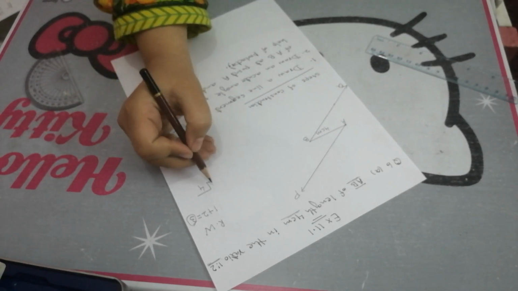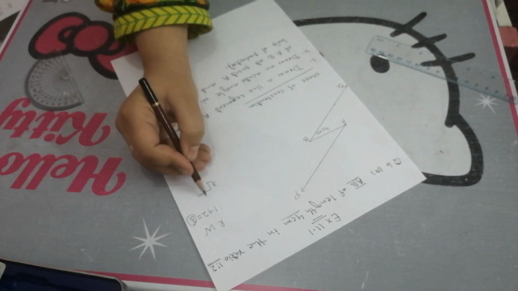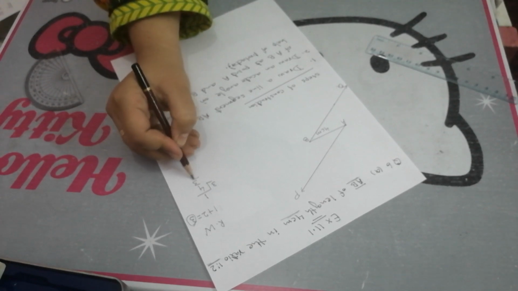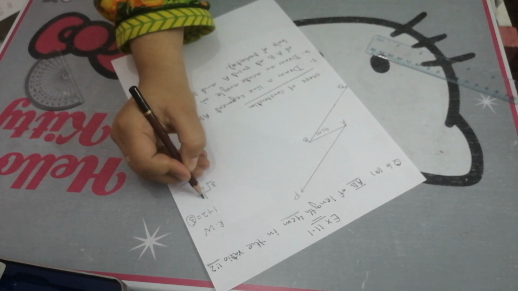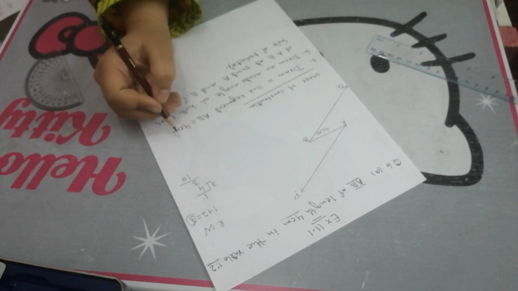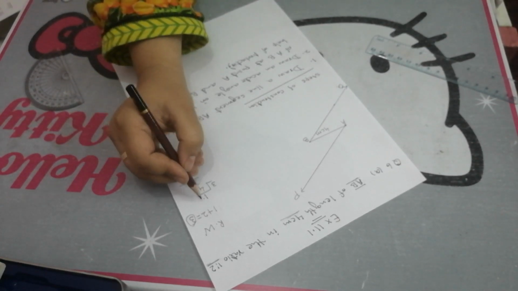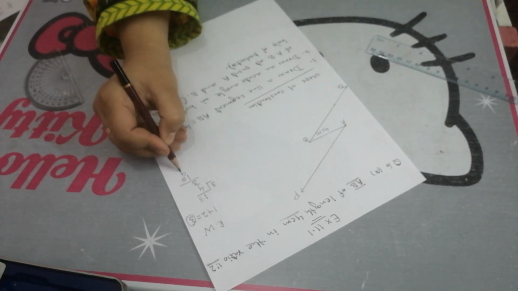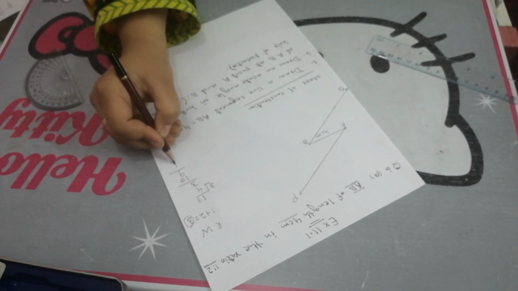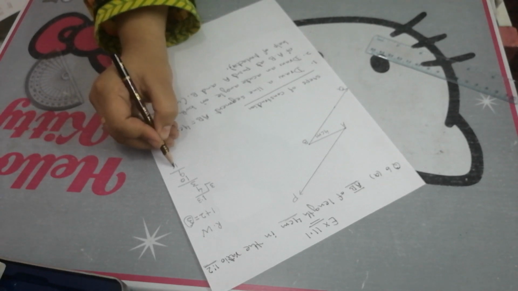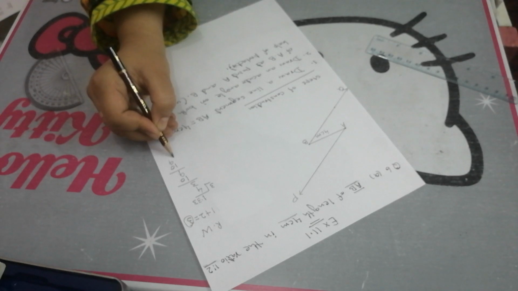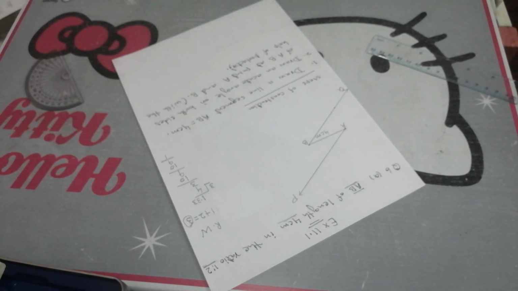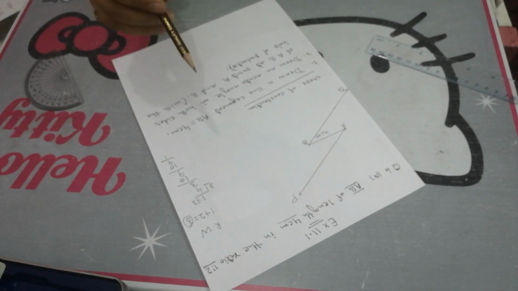This is rough work: 4 divided by 3. 3 ones are 3, 4 minus 3 is 1. 1 is not divisible, so we put a point and add 0, that is 10. 3 3s are 9, 10 minus 9 is 1. Again it's not divisible, so you add 0. 3 3s are 9. It will continue and will not stop. You get 1 point.